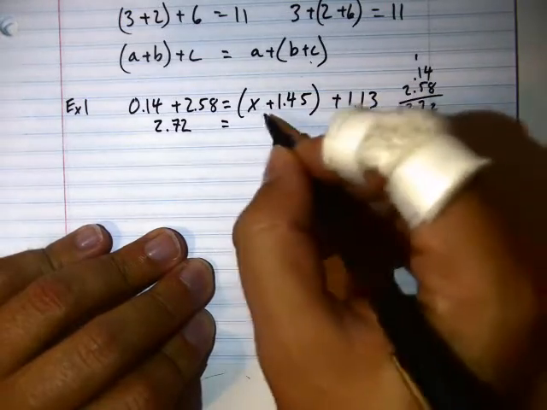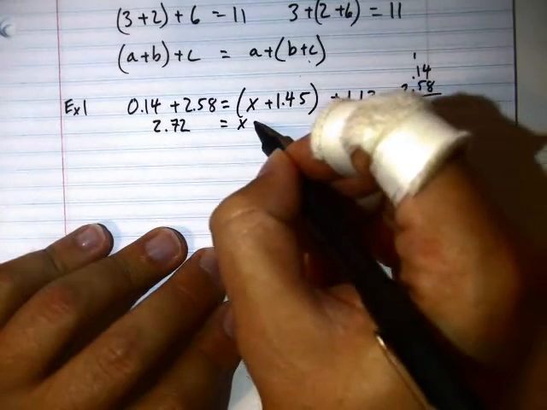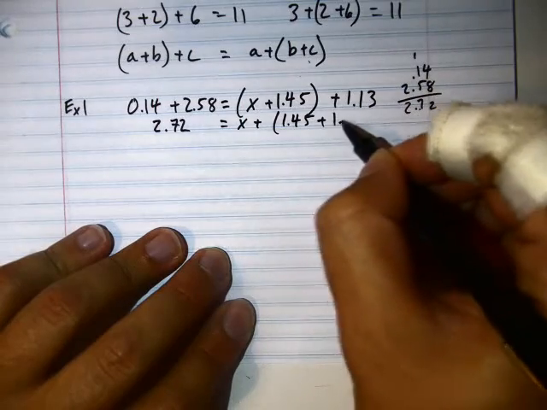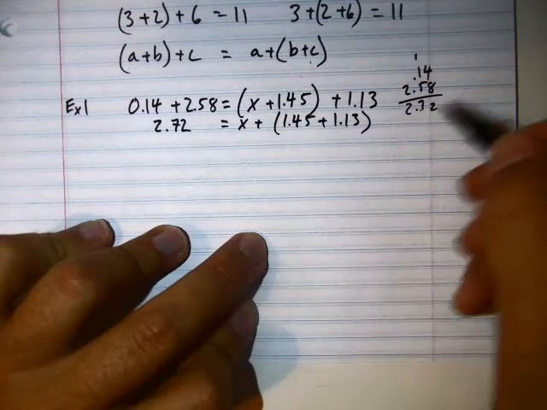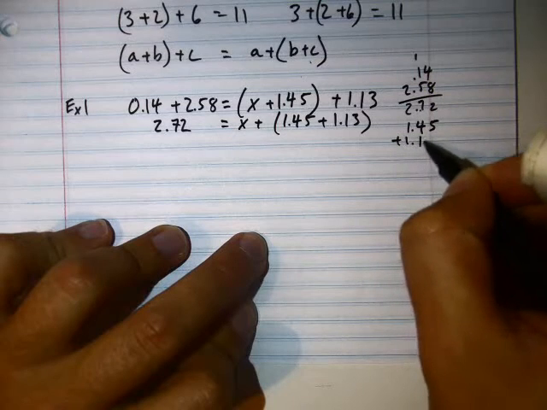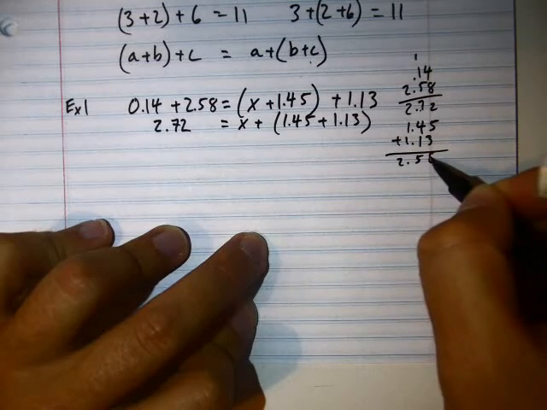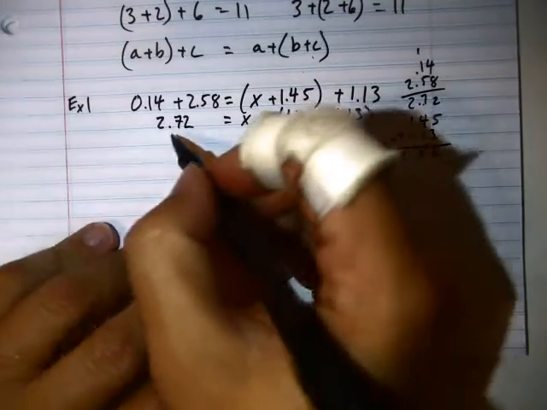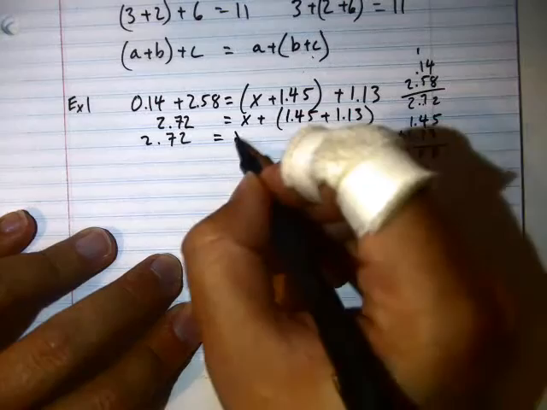Equals, now these two, it says I'm supposed to do first, but I can change it to the other direction. So I'm going to do that. I'm going to write x plus 1.45 plus 1.13. I can even get rid of the parentheses if I want to. And now I'm going to add these together. I'm going to do it over here. 1.45 plus 1.13 gives 2.58. Notice that, again, I made sure to line up my decimal points, which is always the key when I'm doing this. So now I have 2.72 equals x plus 2.58.